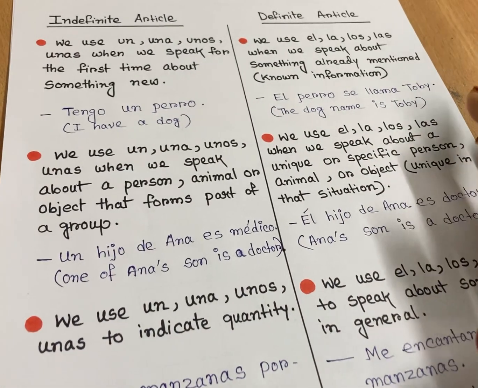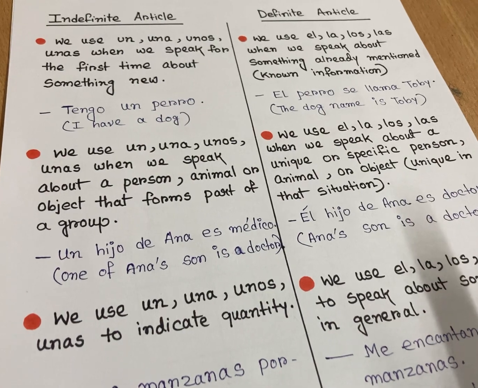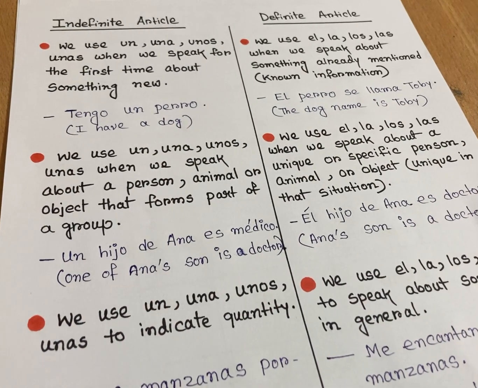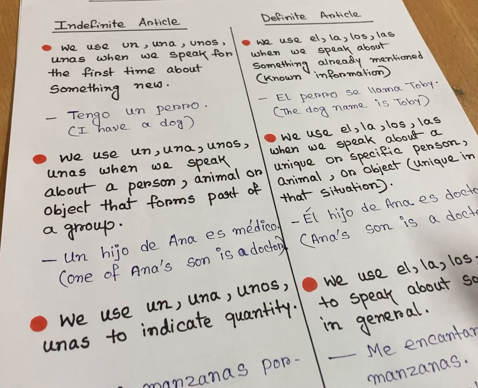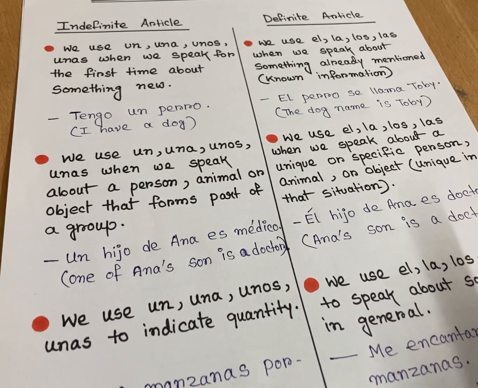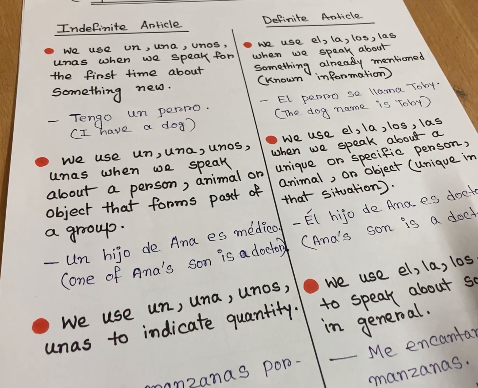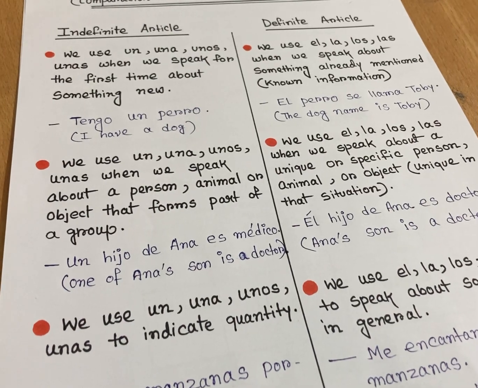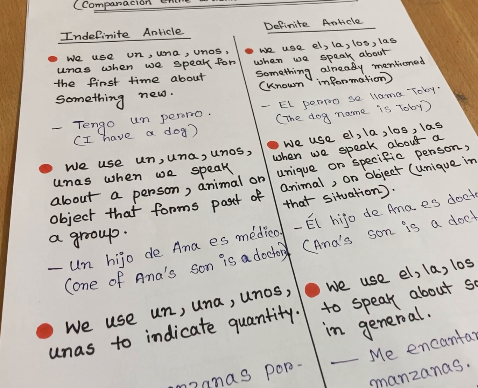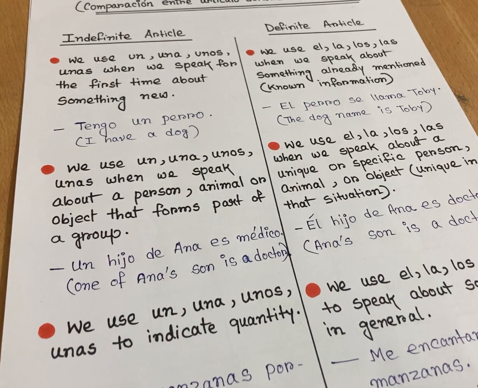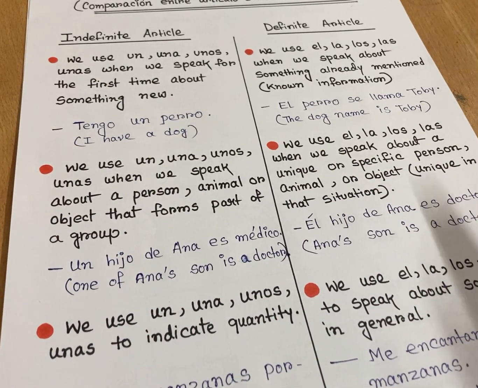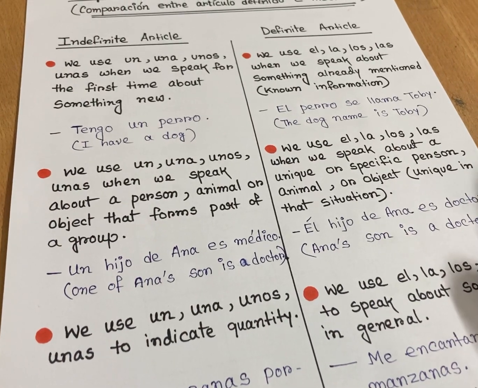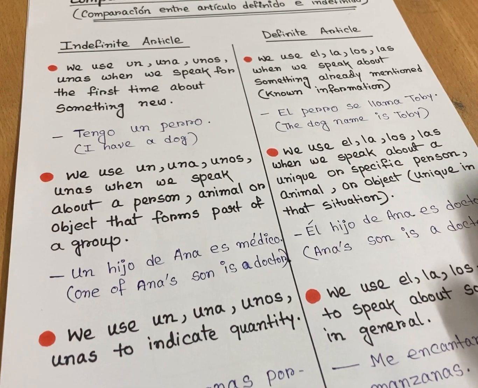And on the other side, we use el, la, los, las when we speak about a unique or specific person, animal or object. That means any particular person I am talking about, then we'll be taking the definite article. For example, el hijo de Ana es doctor. That means Ana's son is a doctor. In this case, Ana has only one son and I am talking about that person only. So here I am using the definite article.